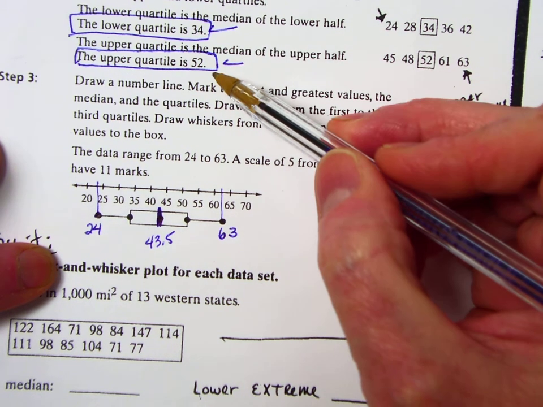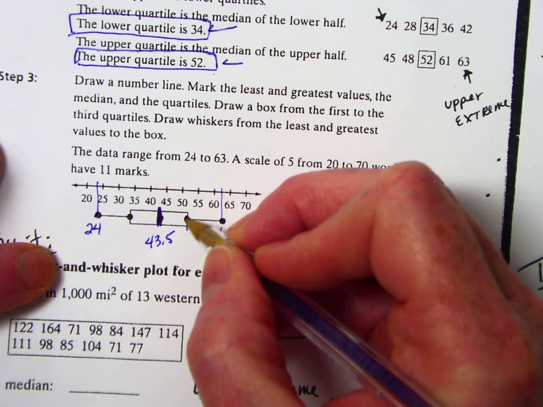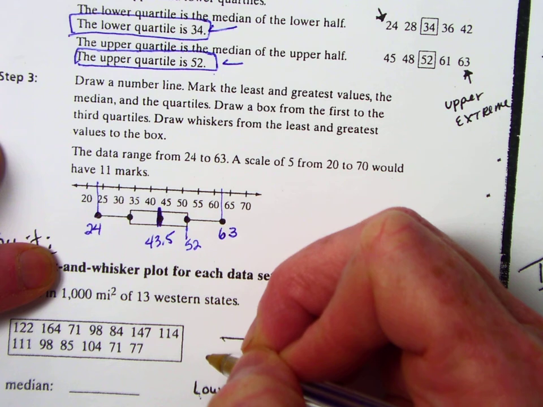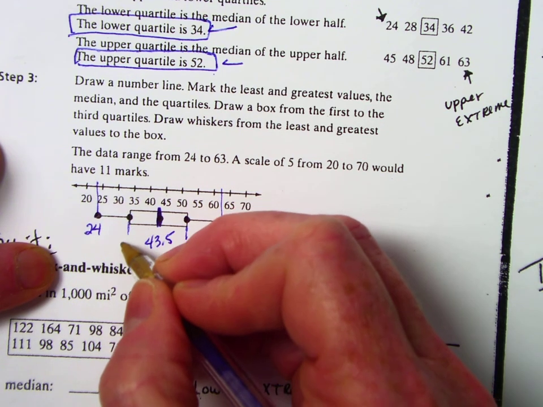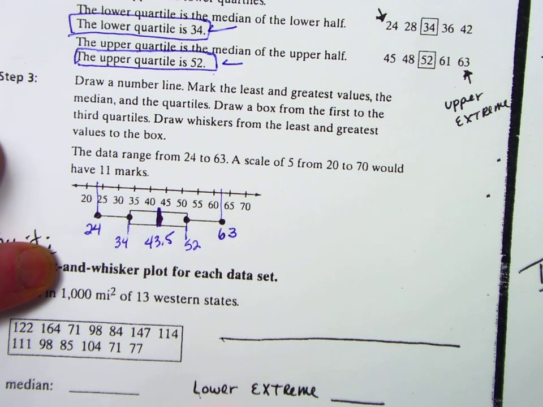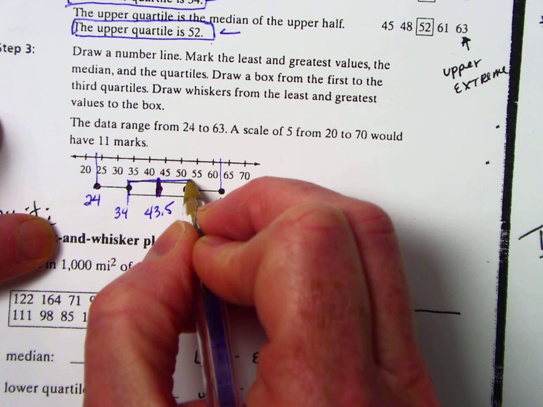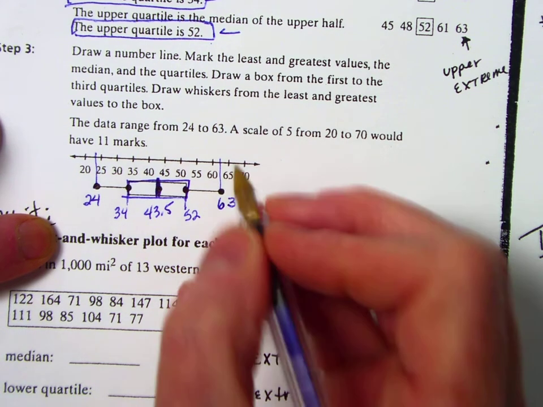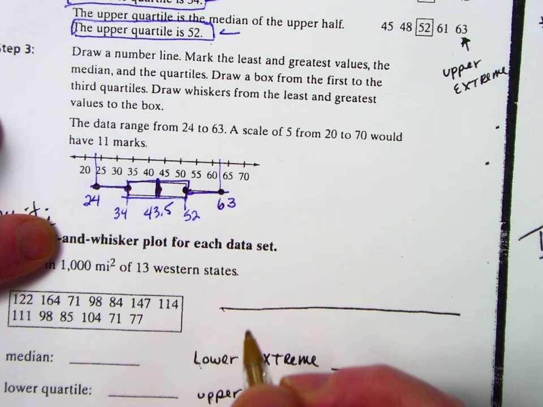We found that the upper quartile was the number 52. That means the edge of this box, where this dot is, would be a 52. And then the other edge of the box would be a 34, and that's the lower quartile. The box includes the upper and lower quartiles on either side. That's the box part. And then the whiskers are these stems that go out from there.